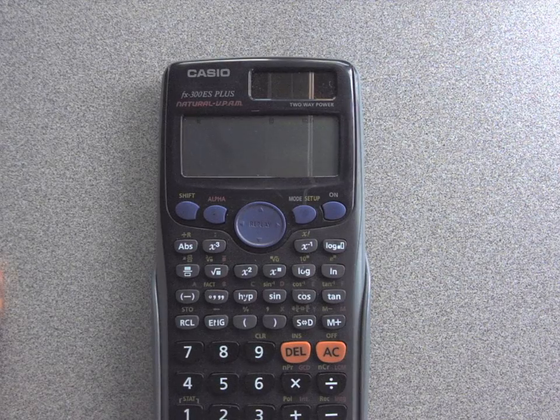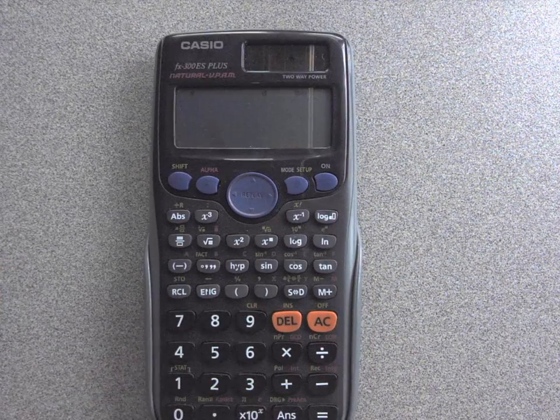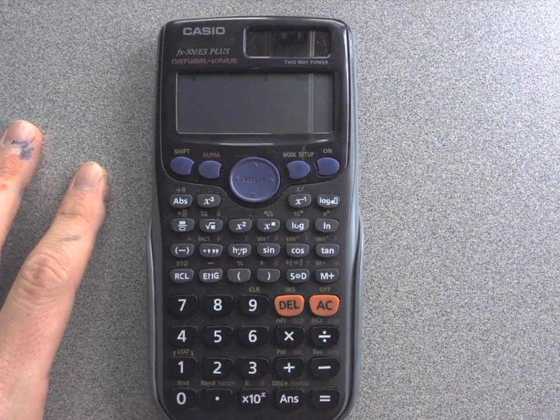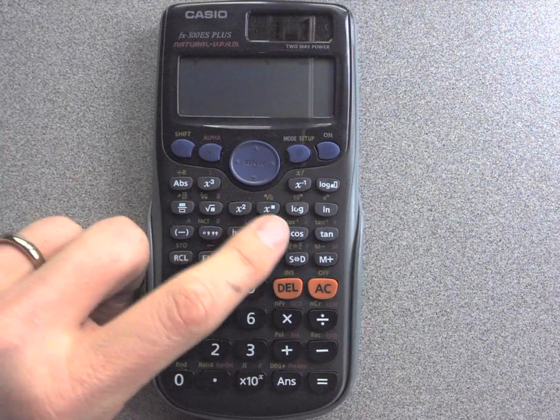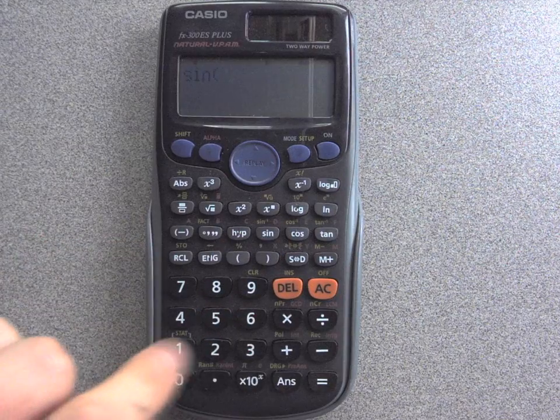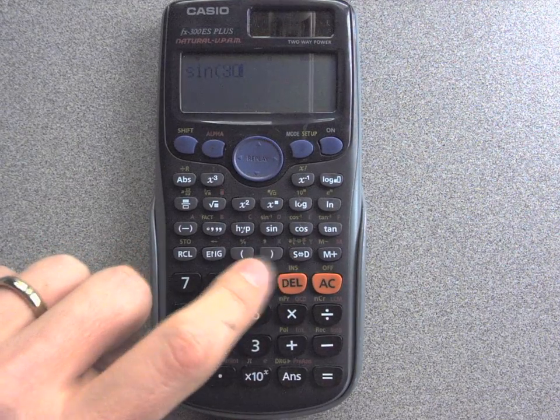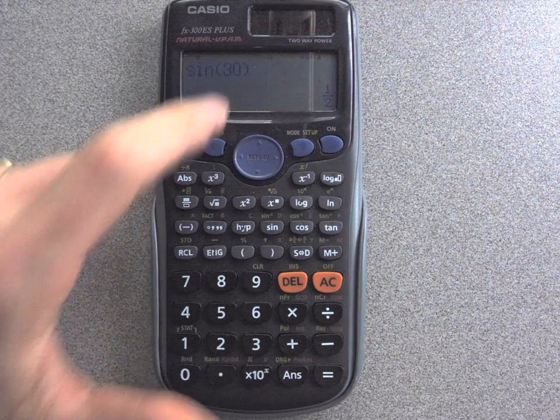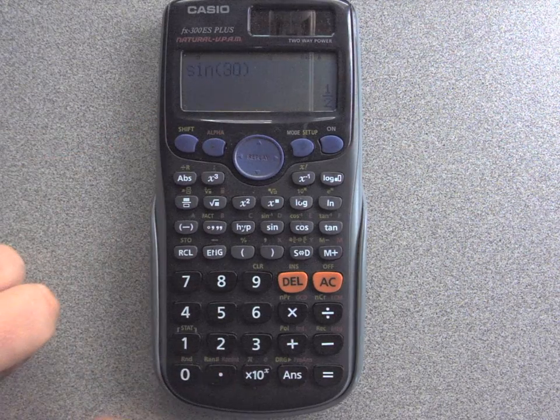The reason you need to be aware of that, though, is because depending on your calculator settings, you may get the wrong answer if you're in the wrong mode. Let me demonstrate what I'm talking about. If I do sine of 30, I should get a half, 1/2 or 0.5. That's cool. Because the calculator is set for degrees.